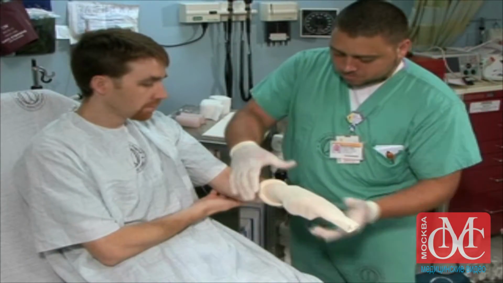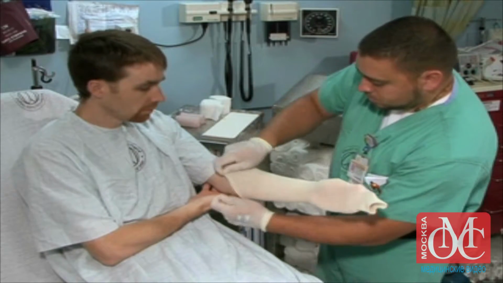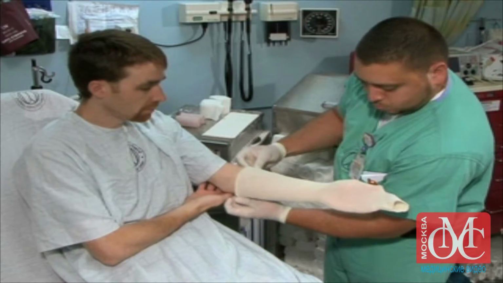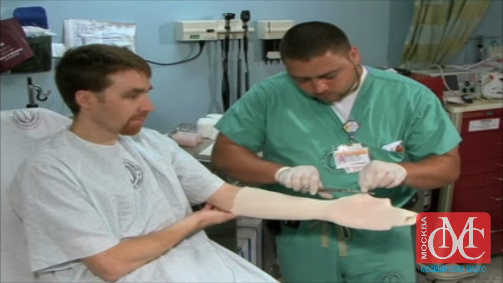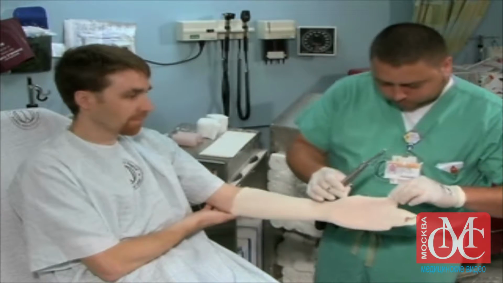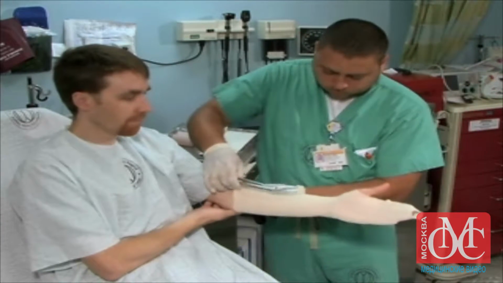Apply the stockinette to the extremity, avoiding wrinkles and using sufficient length to extend 10 centimeters beyond each end of the splint. Use scissors to cut an opening for the thumb. Cut a small hole in the stockinette where it lies across the base of the thumb and then pull over the digit to prevent wrinkles.